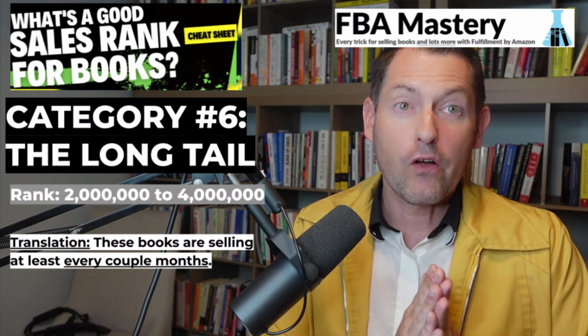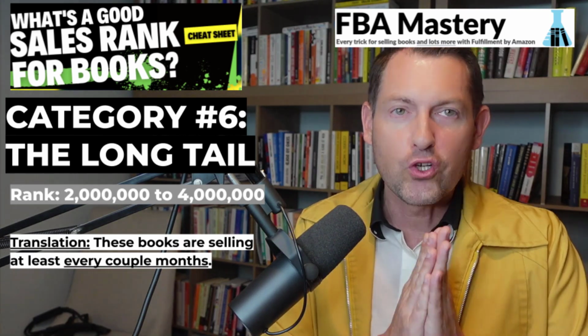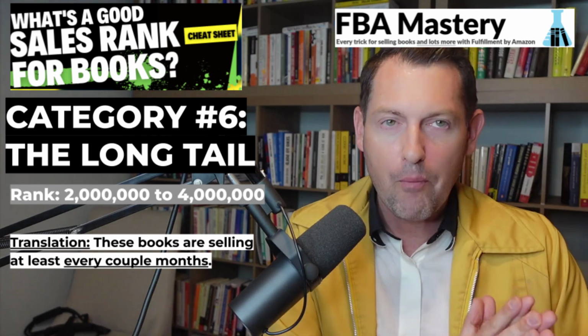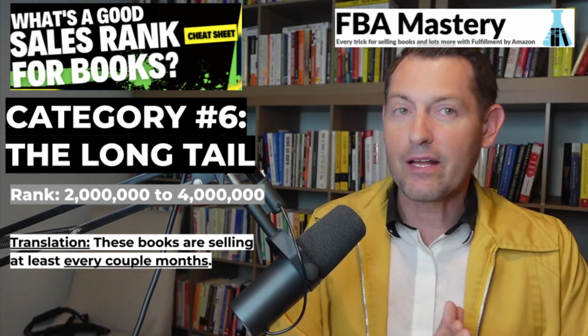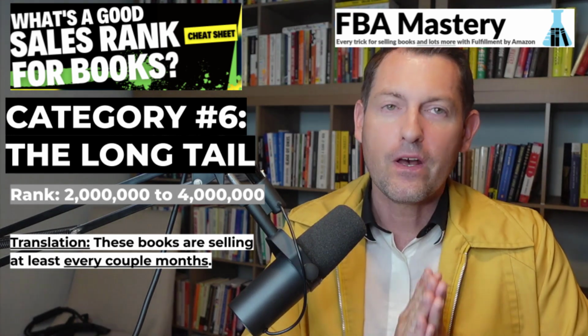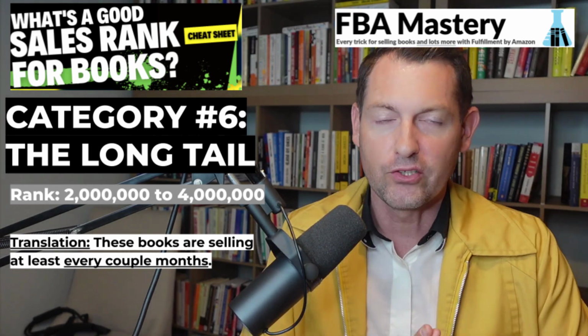Category number 6, what we call the long tail. This is a sales rank of 2 million to 4 million. Now, these are books that are selling at least once every couple of months. An important thing to understand about this strata is you only want to purchase books in this strata if the potential profit compensates you for your risks.